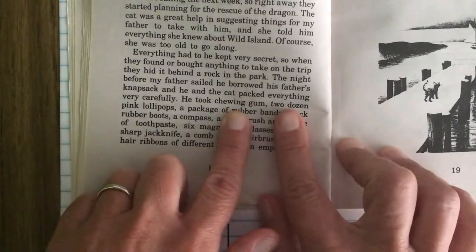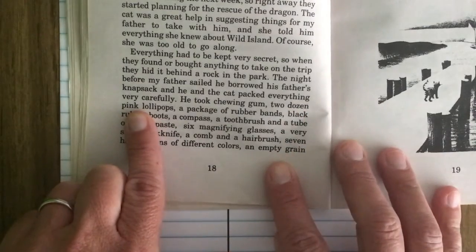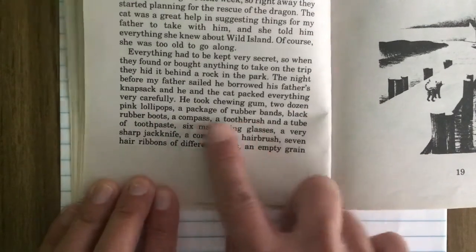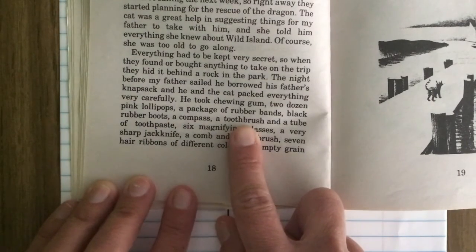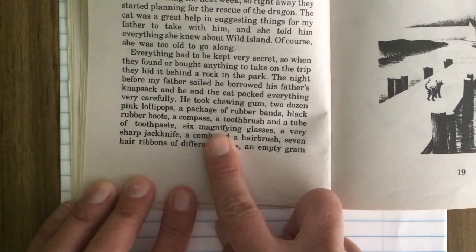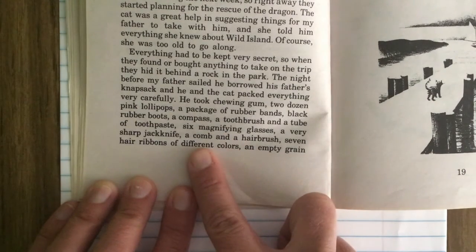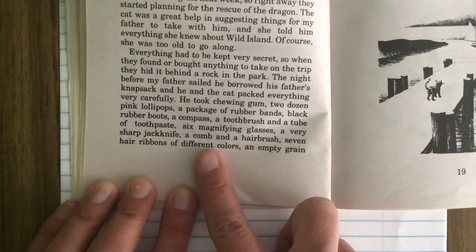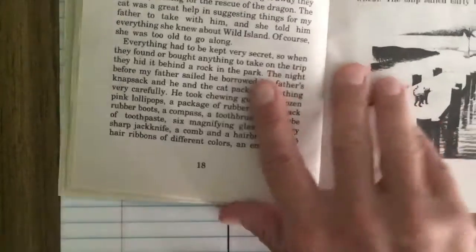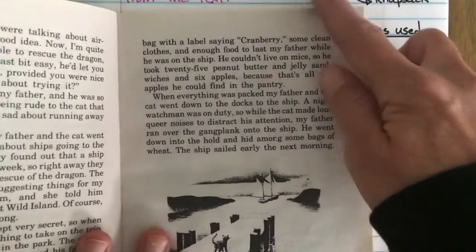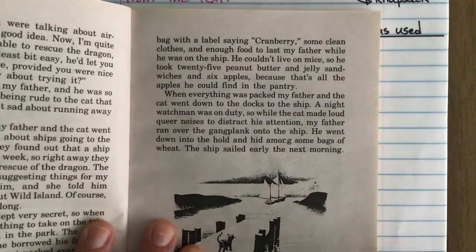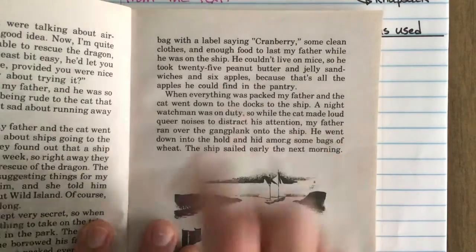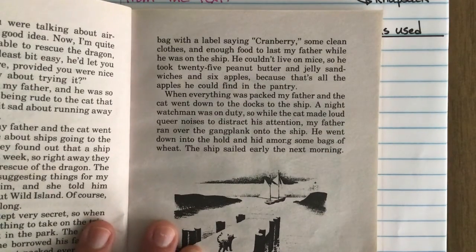Chewing gum, 2 dozen pink lollipops, a package of rubber bands, black rubber boots, a compass, a toothbrush and a tube of toothpaste, 6 magnifying glasses, a very sharp jackknife, a comb and a hairbrush, 7 hair ribbons of different colors, an empty grain bag which had a label saying cranberry, some clean clothes, enough food to last my father while on the ship. And so that was it. Oh, and remember, he said the food was 25 peanut butter and jelly sandwiches and 6 apples.